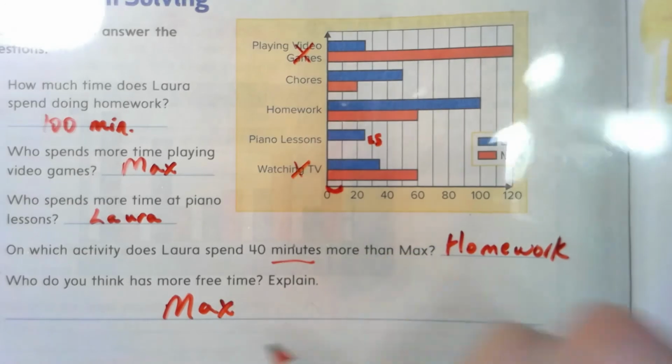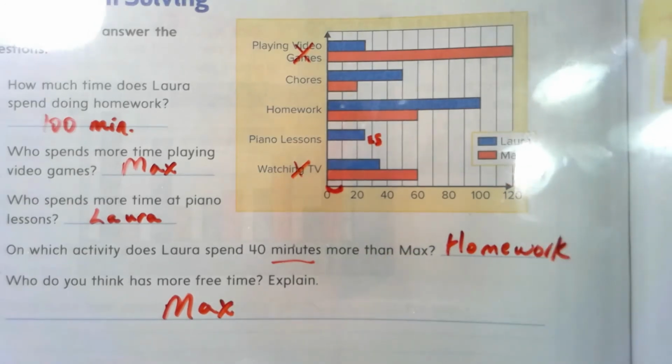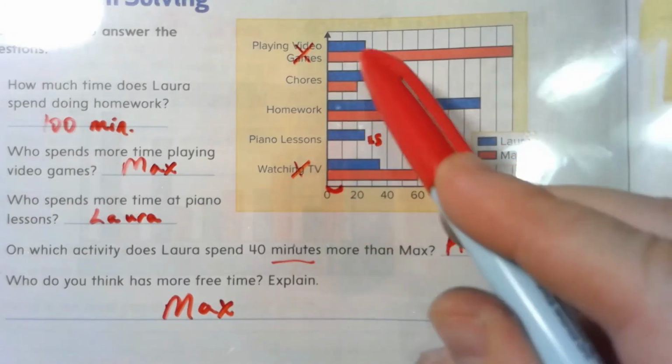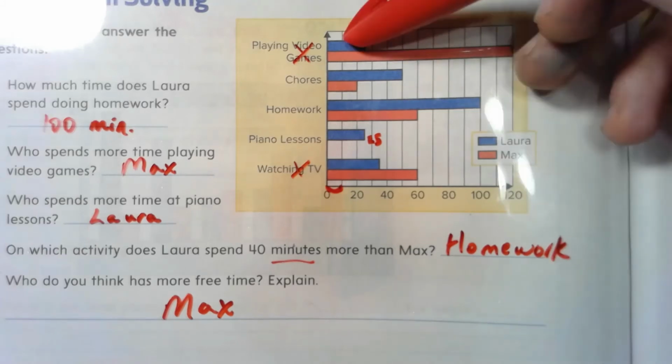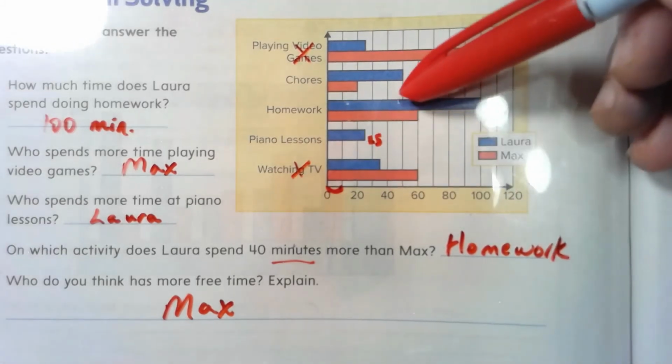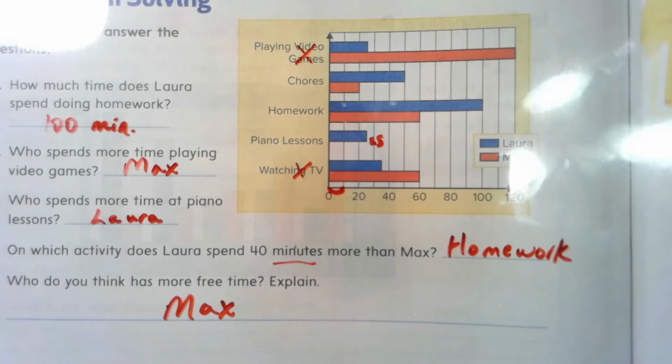As a matter of fact, if you went through and counted up all the minutes that each person spends total on this graph, the actual total number of minutes is identical for Laura and Max. If you add up all the blue numbers and then add up all the red numbers, they actually equal the same amount of minutes. So again, without a title, we're not sure, but maybe this graph is trying to show us how two different students spent their afternoons on a particular day, what they spent those afternoon minutes doing.